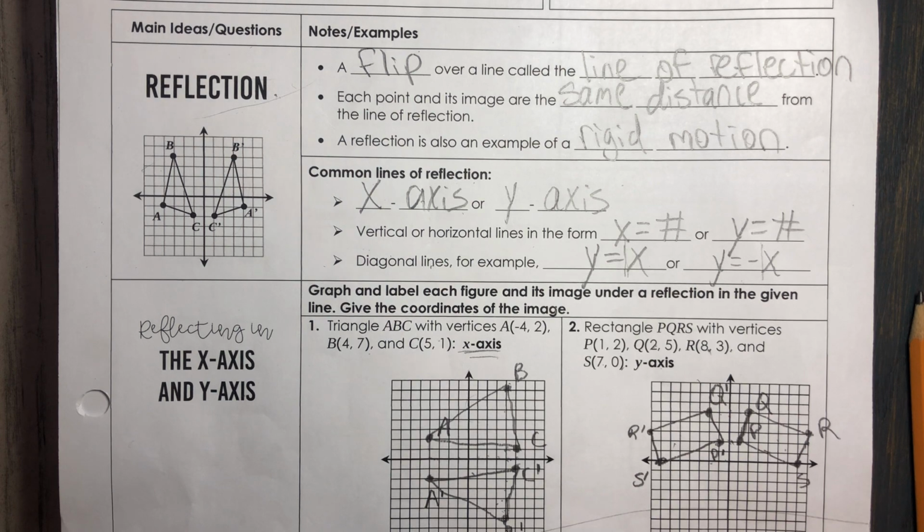The lines that you have to make just make it a little bit harder to count spaces to and from the points. So I wanted to give you, for these last 2 types of reflections, 2 rules that you can use every time.